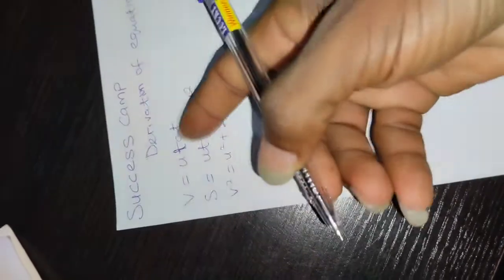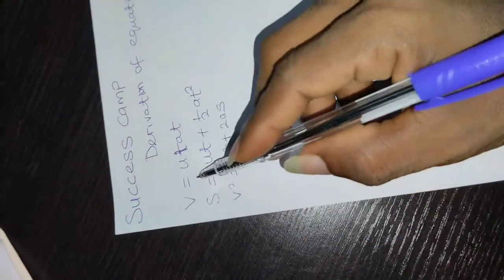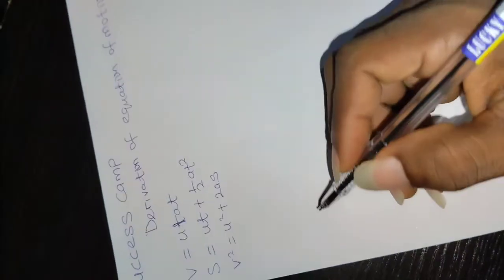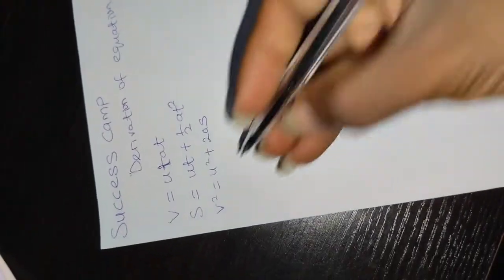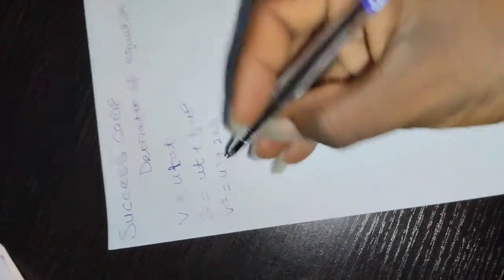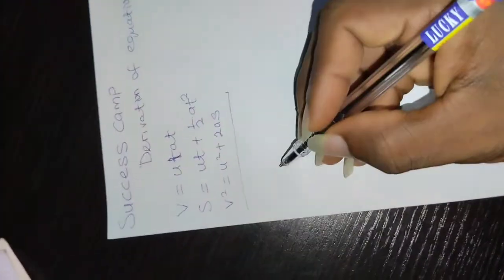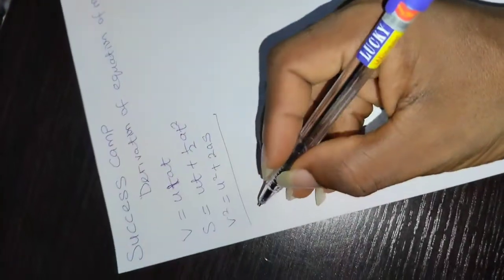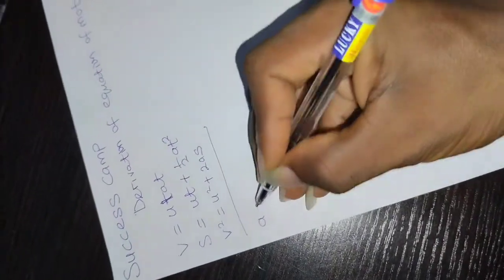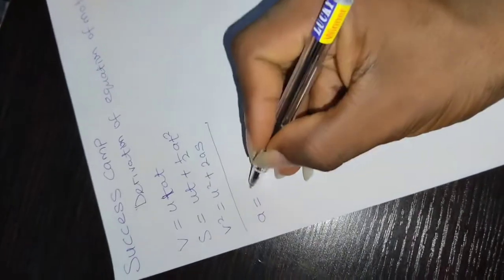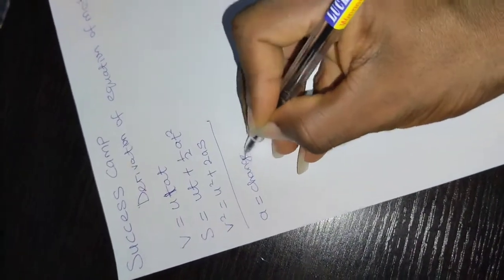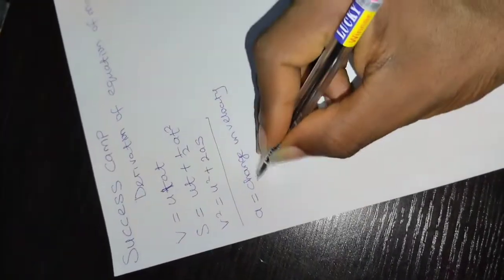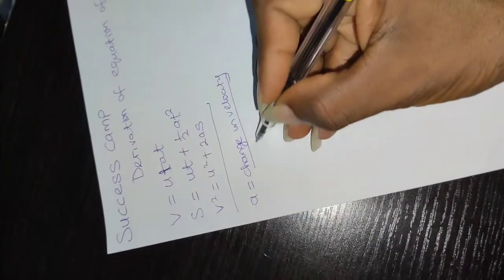Now, to derive the first equation of motion, which is v equals u plus at, we would be recalling acceleration, which, as you know, is change in velocity over time.